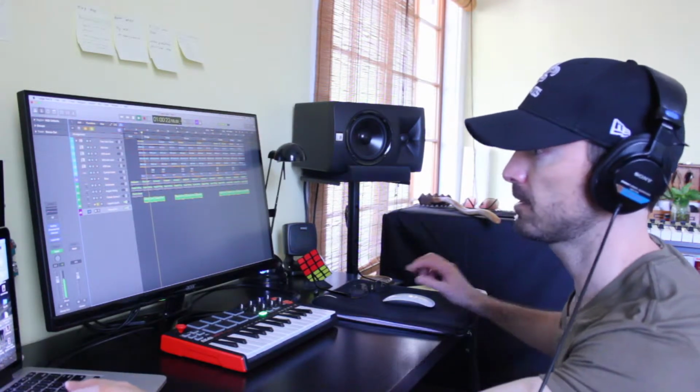We've got this extra little lead synth line running right here too. That's our lead melody, driving the rest of the song right now.